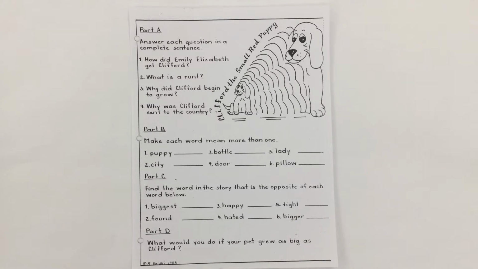Number 3, why did Clifford begin to grow? Well, this was because Emily Elizabeth gave Clifford so much love. The love she gave to Clifford was magical, and it made him grow as big as her love for him.